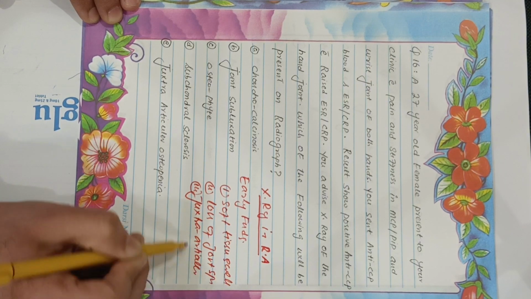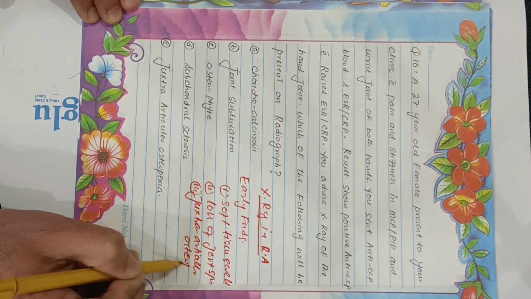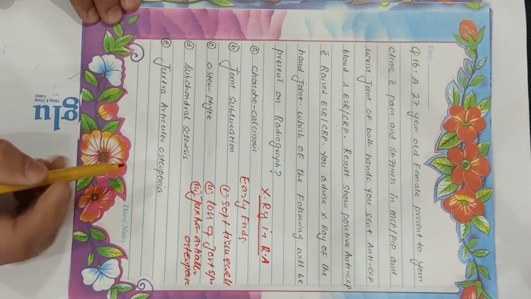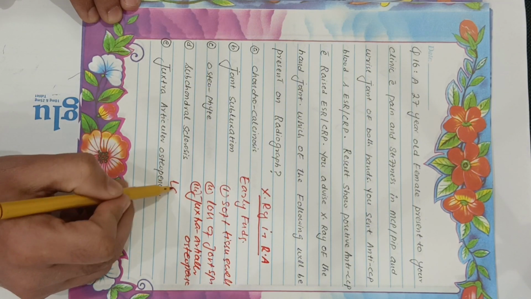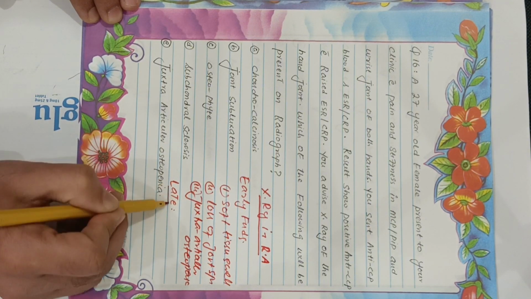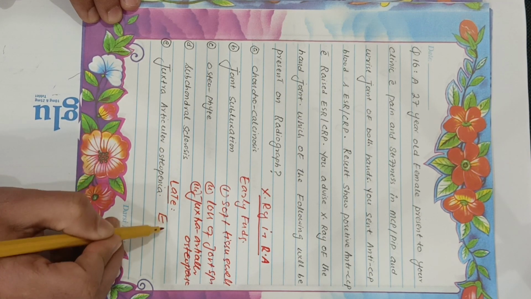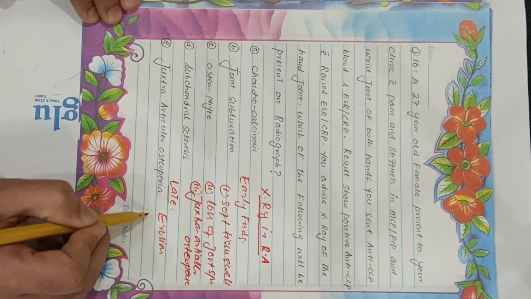These are the early findings. Late findings include erosion and subluxation.